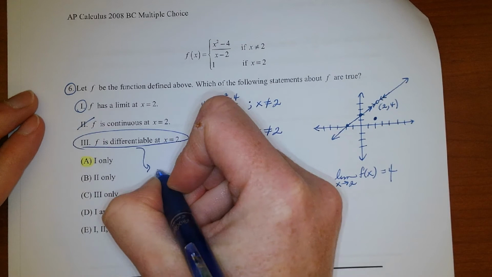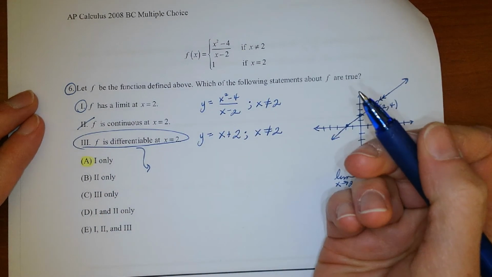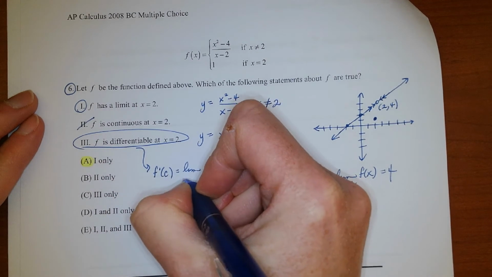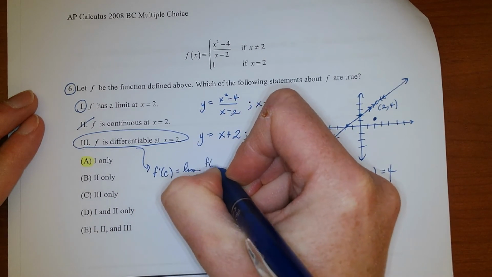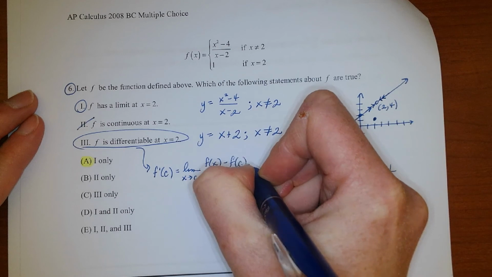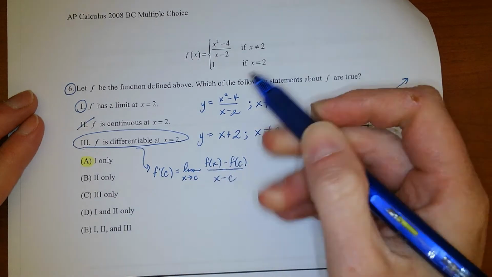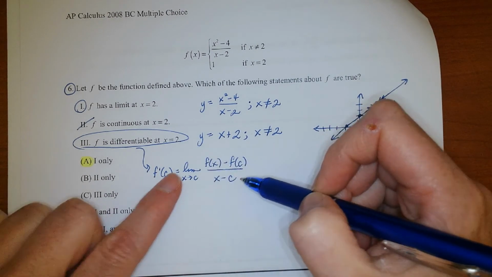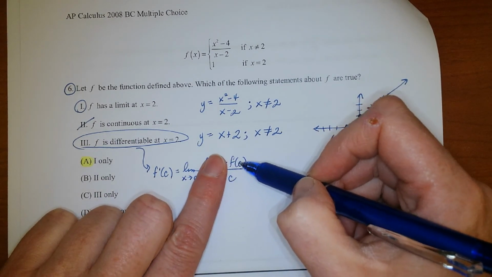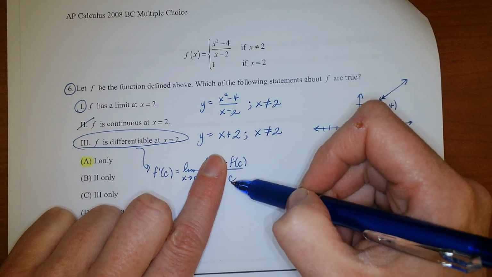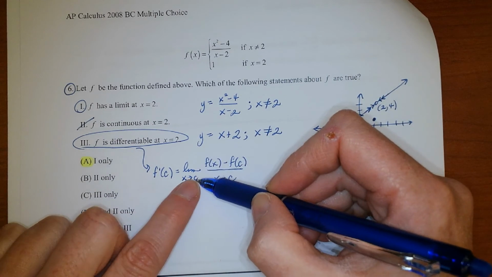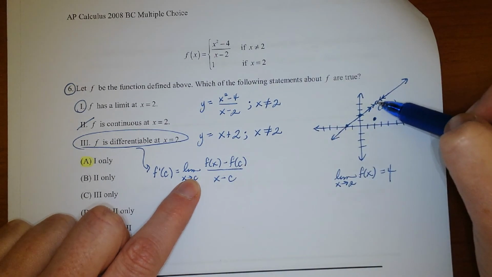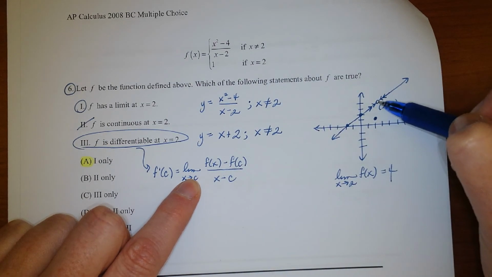If you recall, the definition of the derivative at a single point was defined as f prime of c equals the limit as x approaches c of (f of x minus f of c) all over (x minus c). And so basically within this definition of the function, you have the point (c, f of c) that must be attained on that function at the target number. And so here the target number was 2, but the point (2, 4) was never attained because there was a discontinuity.